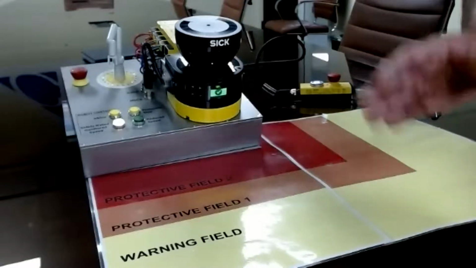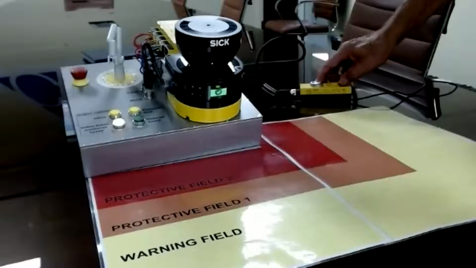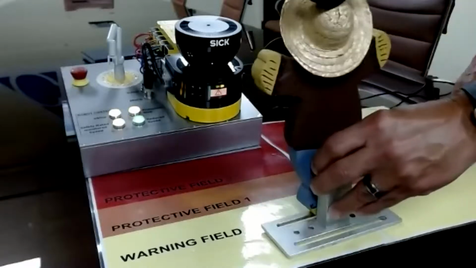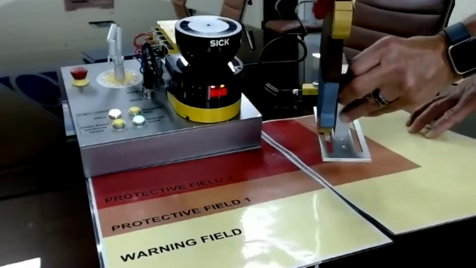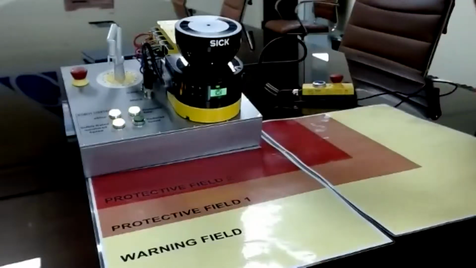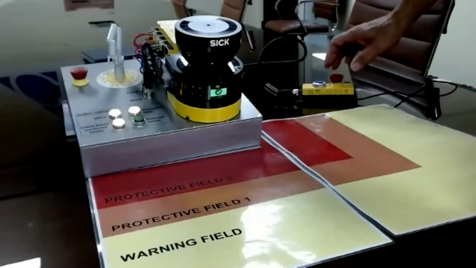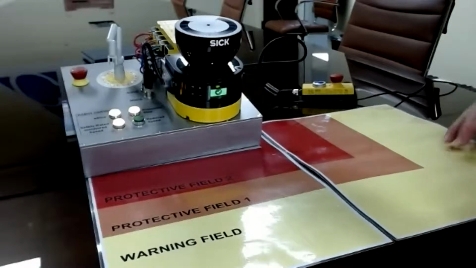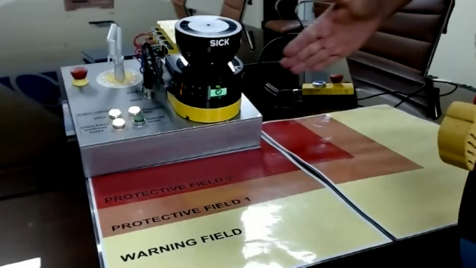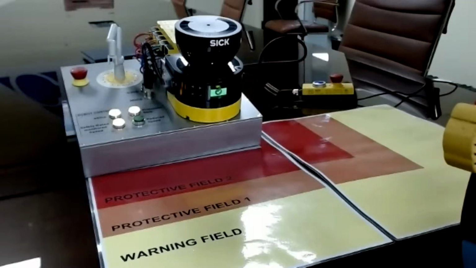So here we have warning and protective, and you would have to guard the robot on the sides or something, to make sure that somebody couldn't get behind the robot, because we wouldn't be able to detect that. You'd have to take that into consideration with the risk assessment. It's designed for a robot that is guarded on the sides, but you have a work area.